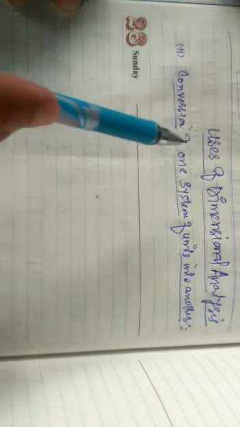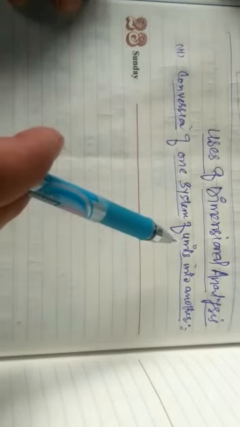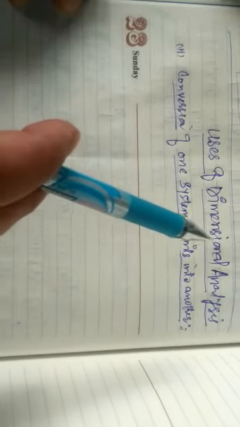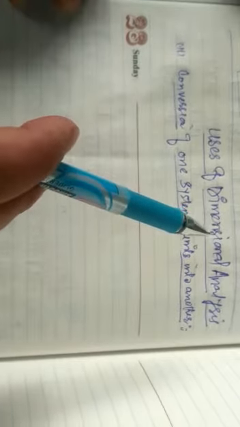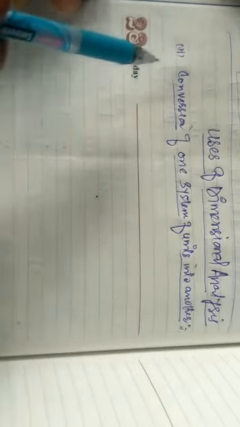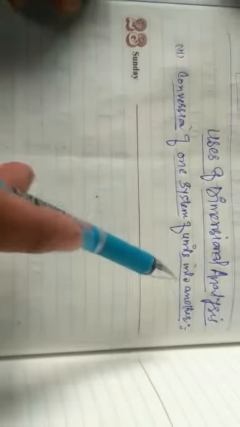Assalamu alaikum students. Last time we read about the use of dimensional analysis, and among that we read how to check the correctness of a given physical relation, and we used the principle of homogeneity. Now today we have another use of it, that is conversion of one system of units into another system of units.